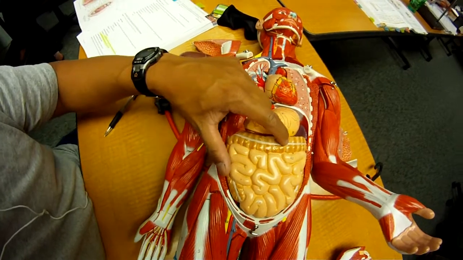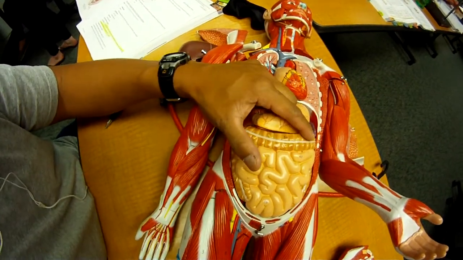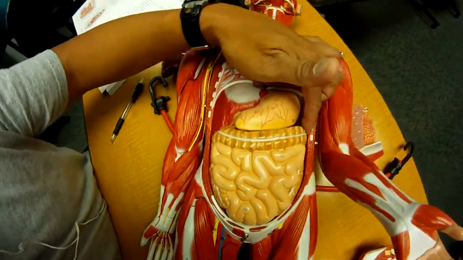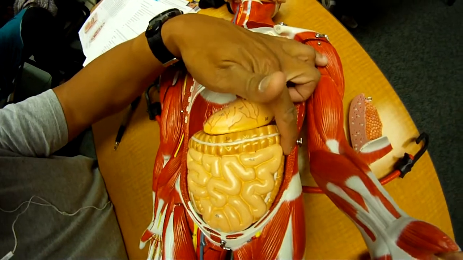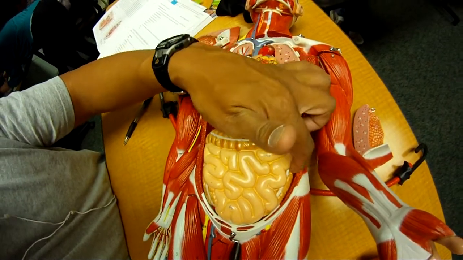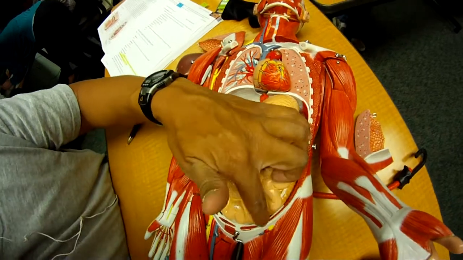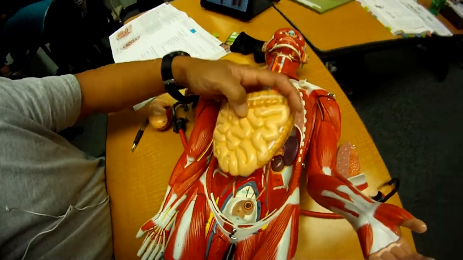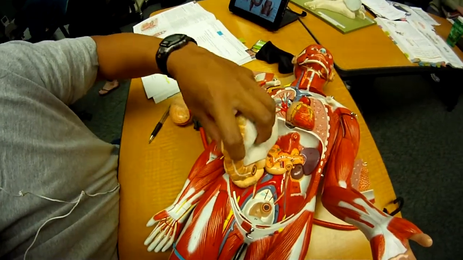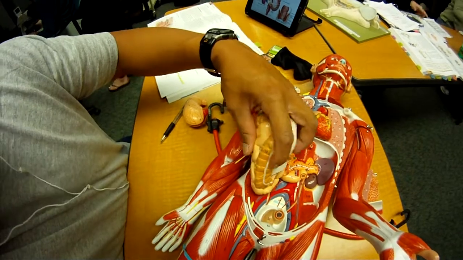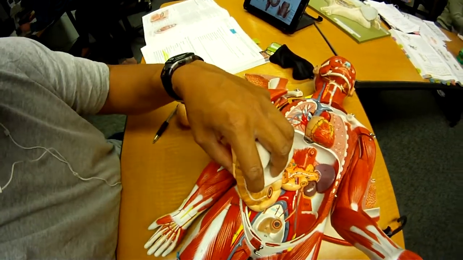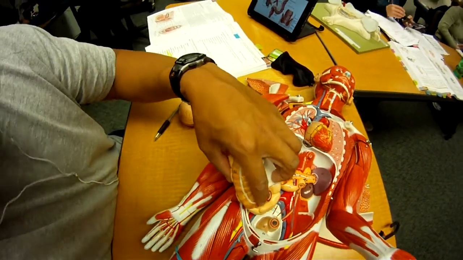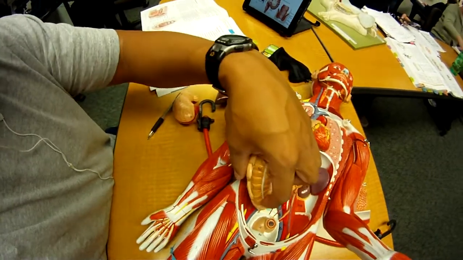Then it goes to the transverse colon, to the splenic colic flexure right here. Then it will go down to the descending colon right here. So you know where everything is. Then once it leaves the descending colon, it enters the sigmoid colon.